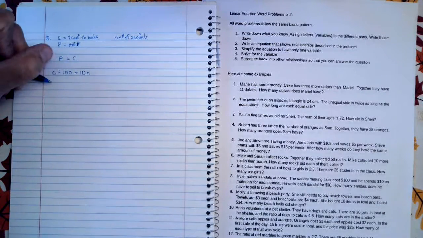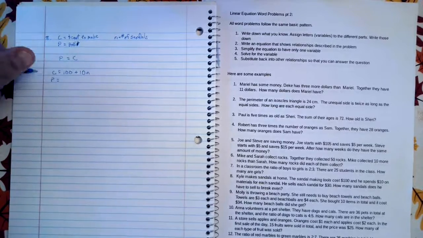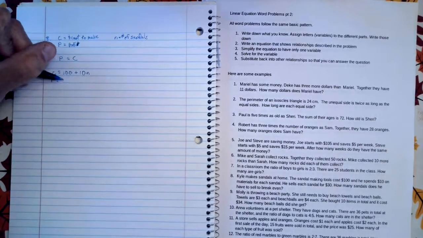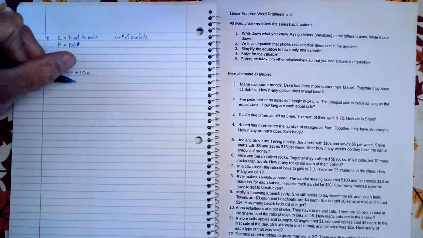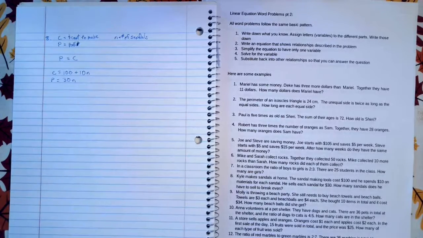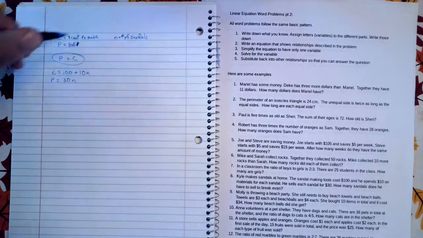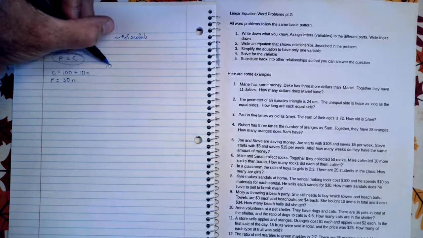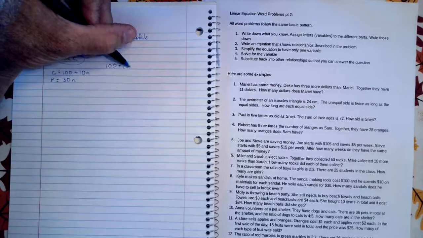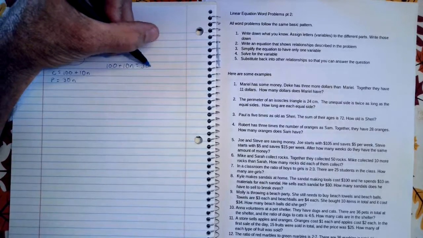He's selling the sandals, or his profit is he's going to make $30 times every sandal he makes. Okay, so I want these two to be equal. I want the cost to be equal to profits because that's going to be my basic equation. So I have 100 plus 10n equals 30n.